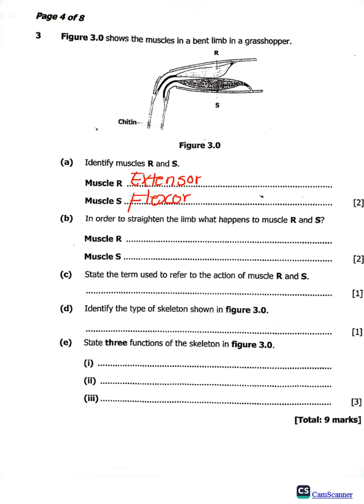Then in order to straighten the limb, what happens to muscles R and S? Let's have a picture. If this limb were to be straight, what do you think happens to muscle R and also muscle S? Muscle R will contract. Then S will relax. So one muscle contracts, the other one relaxes. And C, state the term used to refer to the action of muscles R and S. This action where one muscle contracts and the other muscle relaxes is known as antagonistic action.